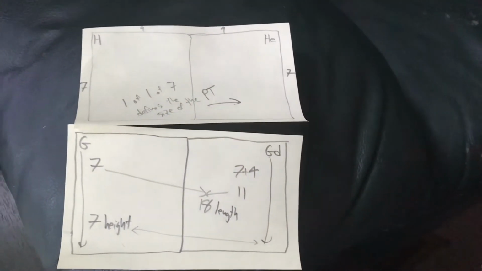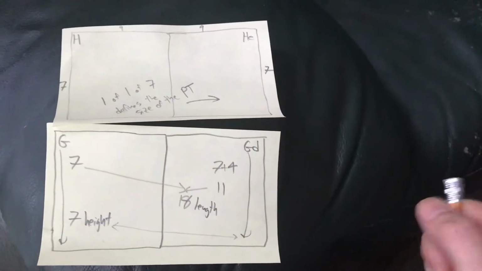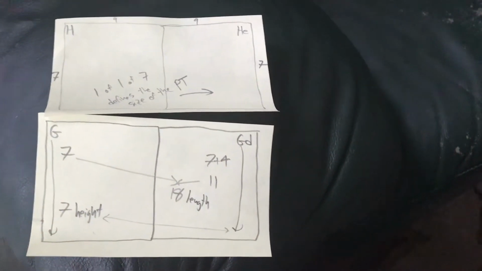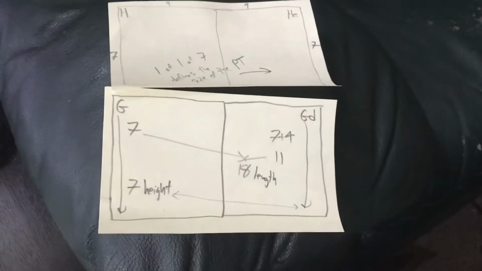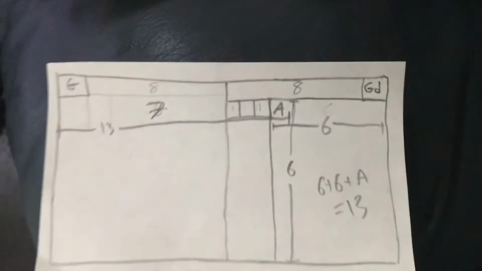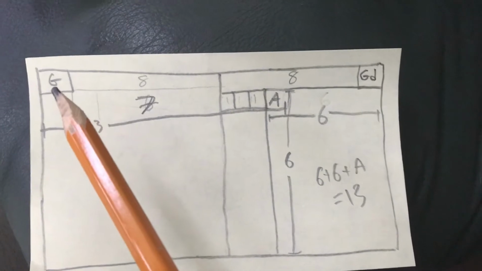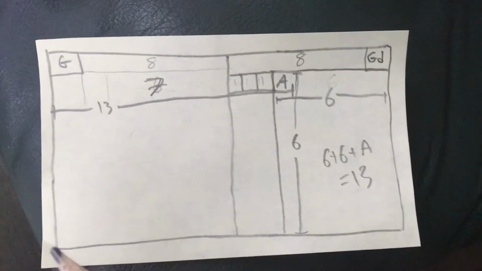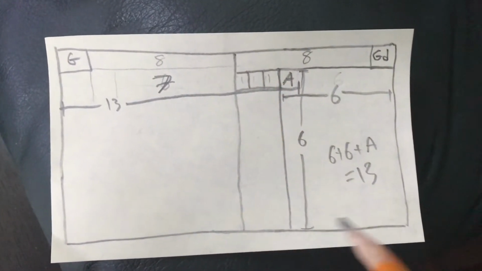1 of 1 of 7, not 9 anymore. I'm 18. So the next step would be, where's the 13? If that's 1 of 1 of 7 of, where's the next guy? We did this one in this cell. We did this one in this cell.